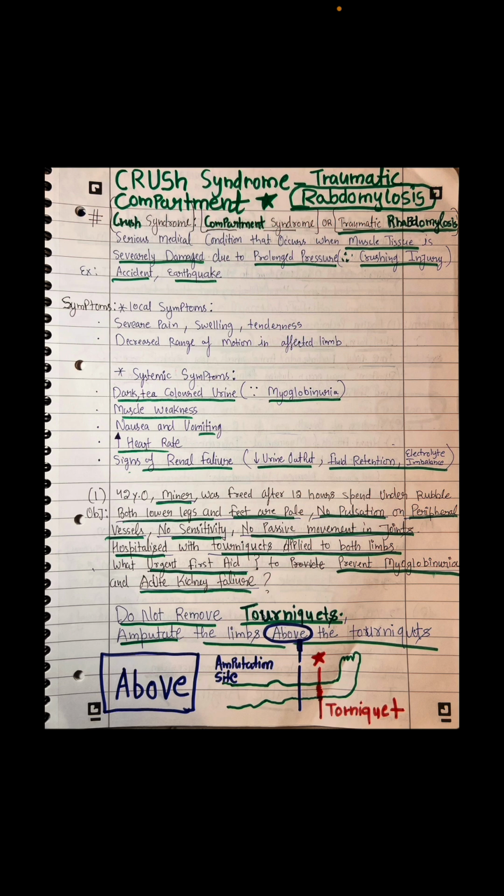The best thing is, do not remove the tourniquet, and amputate the limbs above the tourniquet. Unfortunately, it's been 12 hours and we have to amputate the limbs of the patient. There is no need to remove the tourniquet, because it is not going to give any benefit, so keep it there.